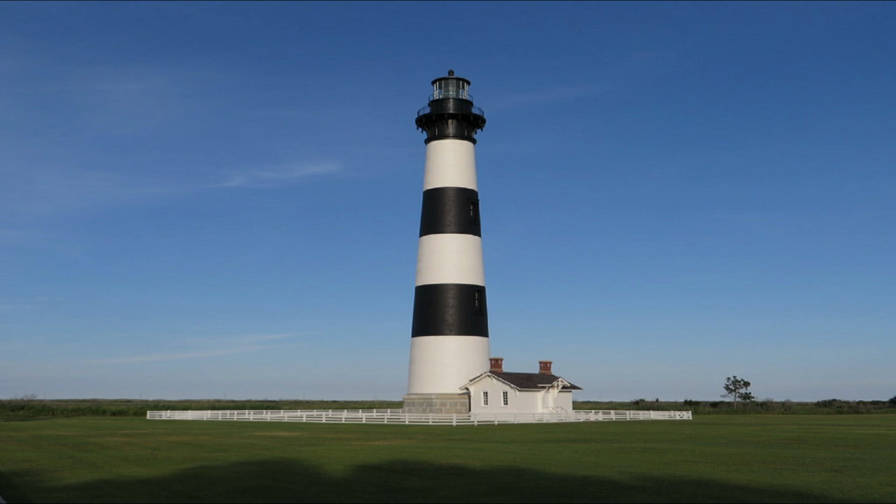Oh, and by the way, it's pronounced Bodie Island, not Bodie Island. Trust me, I used to live in North Carolina, and not a single person I knew pronounced it Bodie. They all pronounced it Bodie Island. I don't know where people keep getting Bodie from.